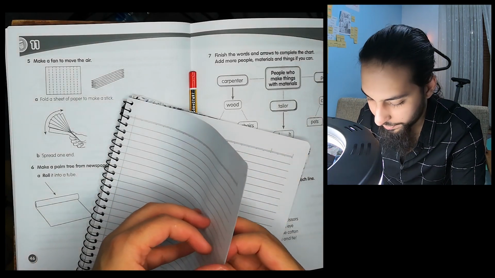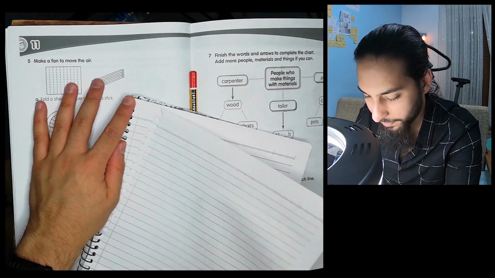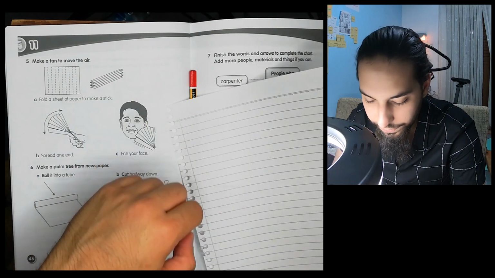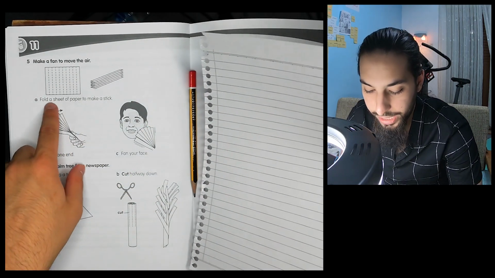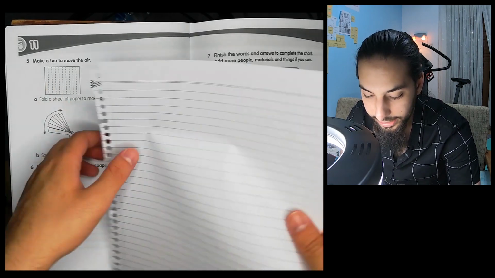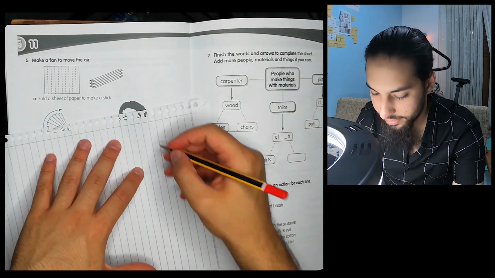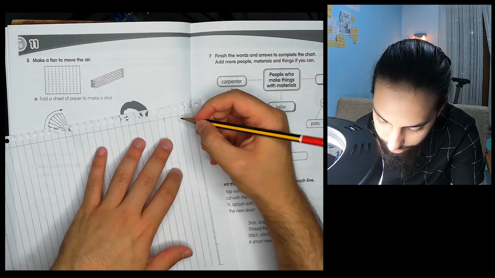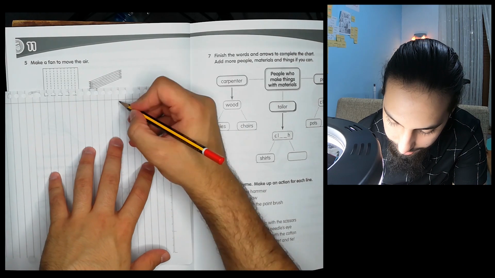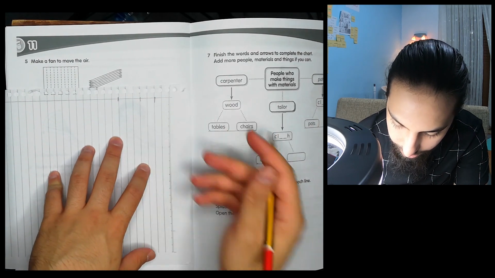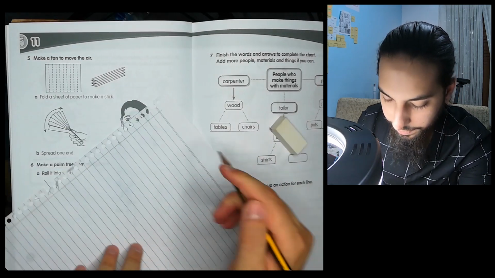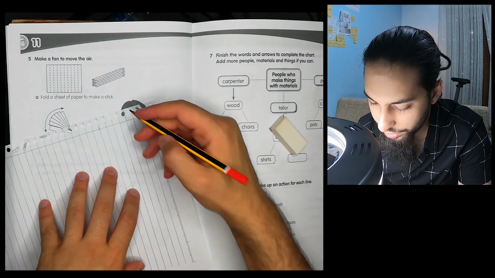So we'll take this one. Okay, good. Okay, so first of all, make a fan to move the air. Fold a sheet of paper to make a stick. So you see all these lines in the middle. So we'll take this one. We'll make two here. Okay. So let's do this. It's much easier to understand. Let's see. Okay. So here, 1, 2, 3.